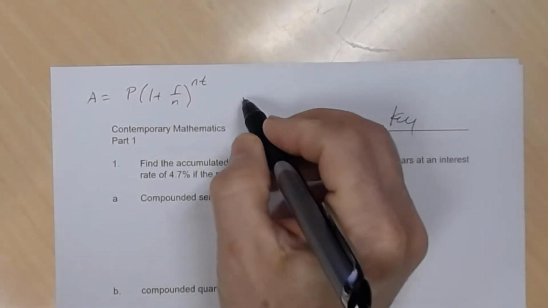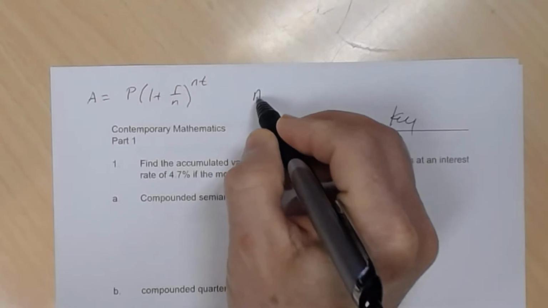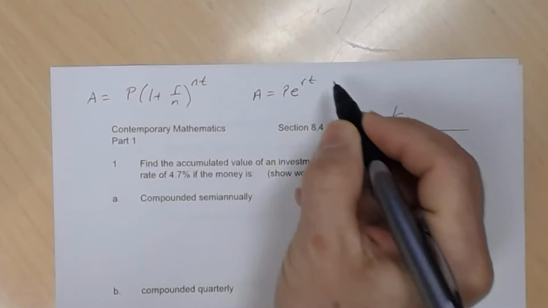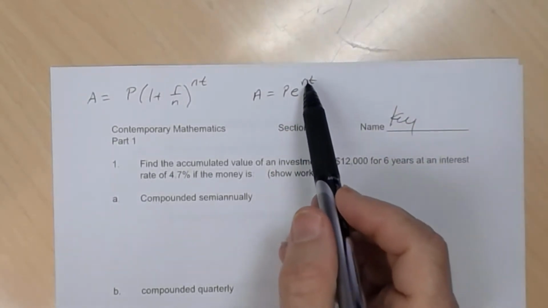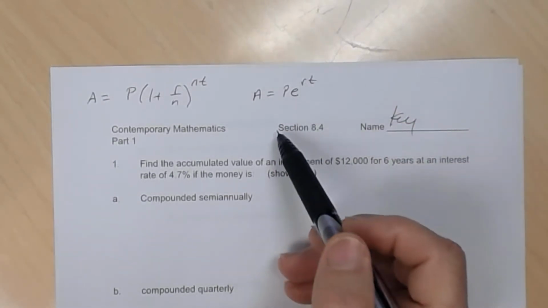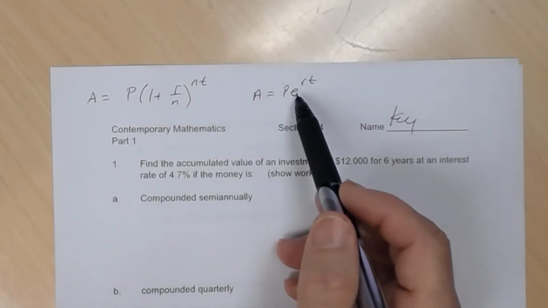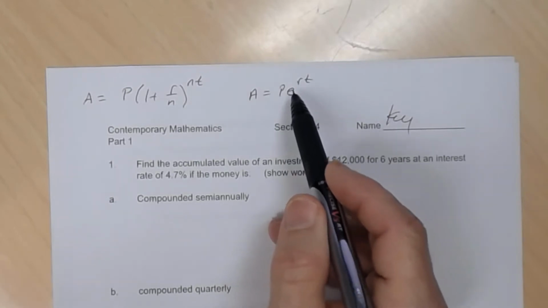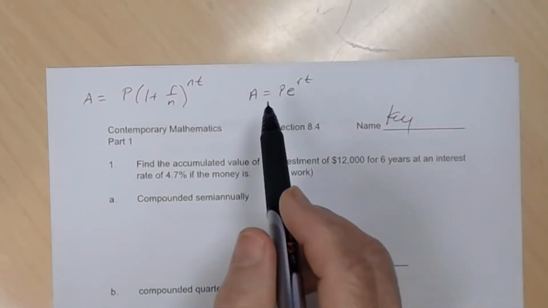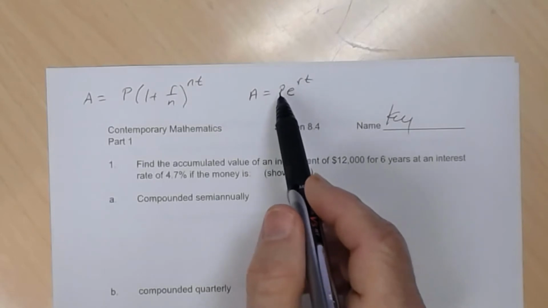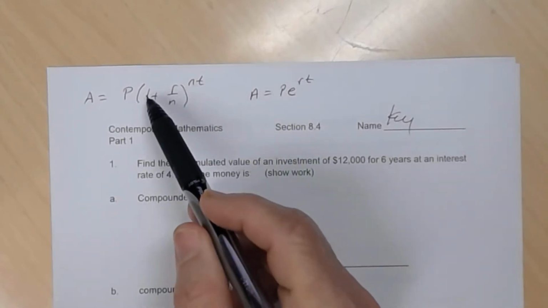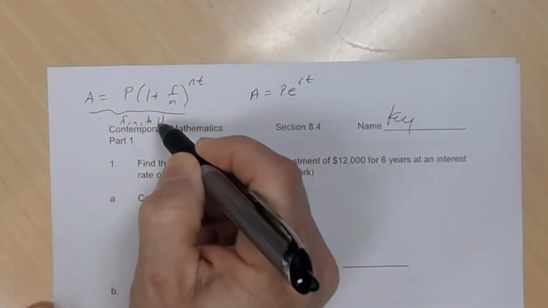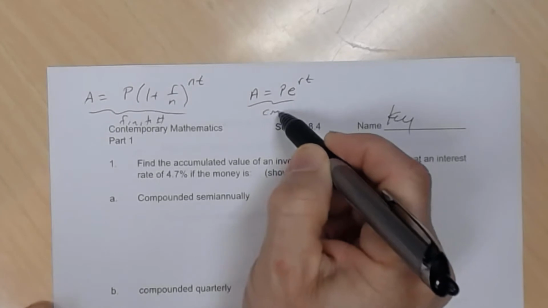And the other one would be if it's being compounded continuously, and that's this one. A equals the principal times e to the rt power. So your exponent is the product of the rate times the time. And e, remember, is the irrational number that's approximately equal to 2.718. But go ahead and use your calculator's e. All right, so you're going to use this if it says it's being compounded continuously, and you use this if it's compounded a finite number of times. And this would be continuously.